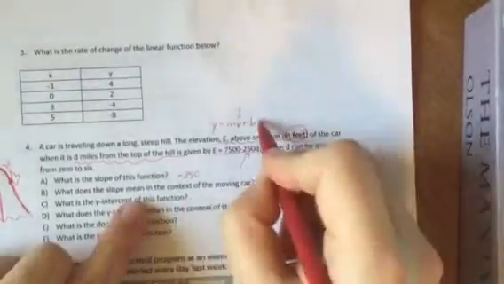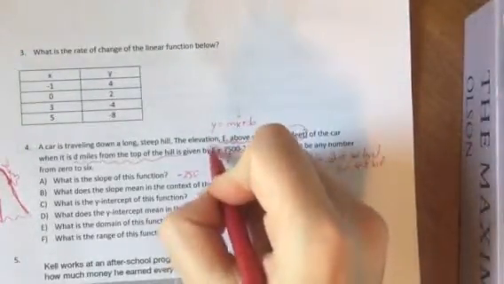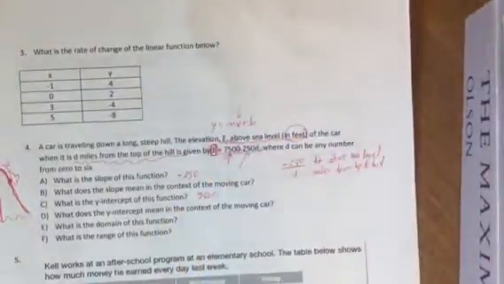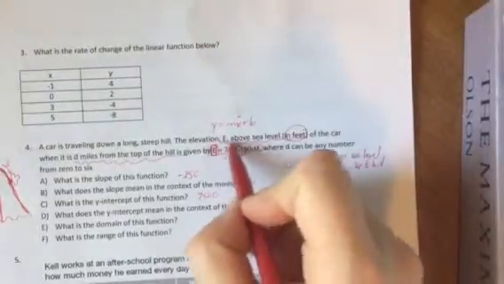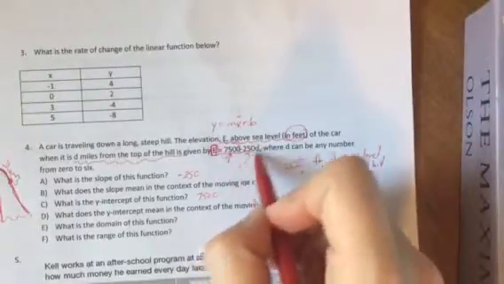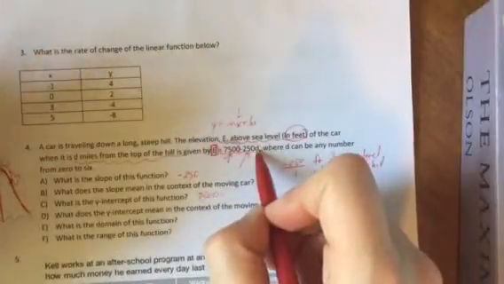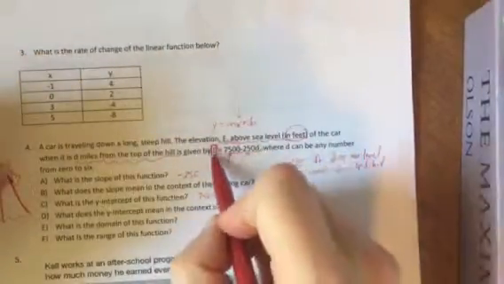What is the y-intercept of the function? That's the b value, the number that's not with the variable. So 7,500, and what does it mean? That's your starting place. Remember, this is about elevation. Your y-intercept is related to your dependent variable. It's basically the number that you get when your independent variable is 0. So when d is 0, when the distance from the top of the hill is 0, in other words, when I'm at the top of the hill, when I'm starting out, my elevation is 7,500 feet.